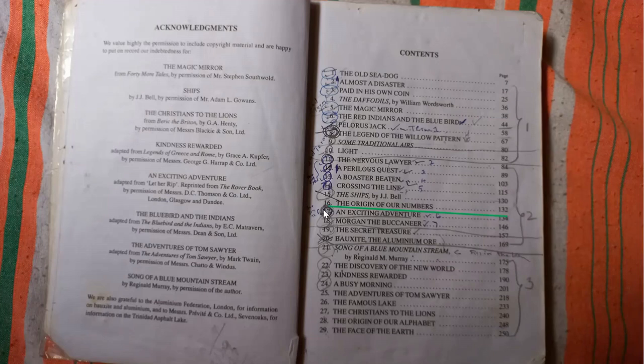Today I will demonstrate Chapter 16, The Origin of Our Numbers.